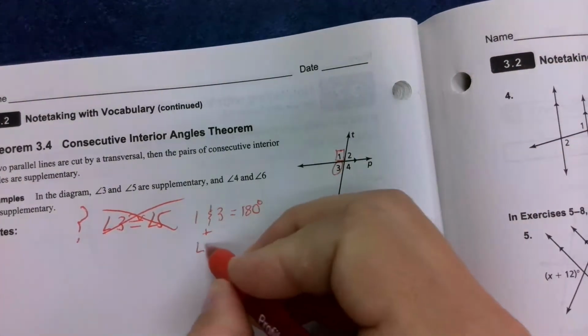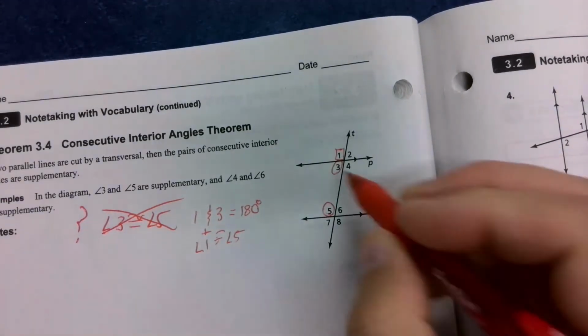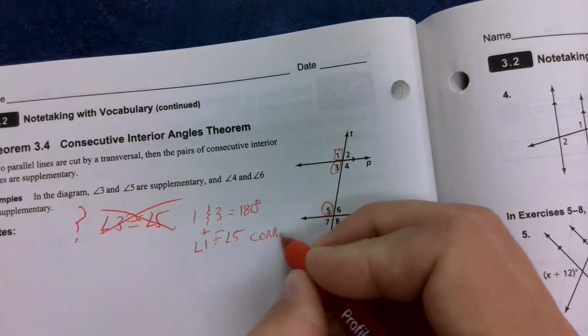And angle 1 is congruent to angle 5, right? 1 and 5 are congruent. That's the corresponding angles theorem that was on the page just before this.